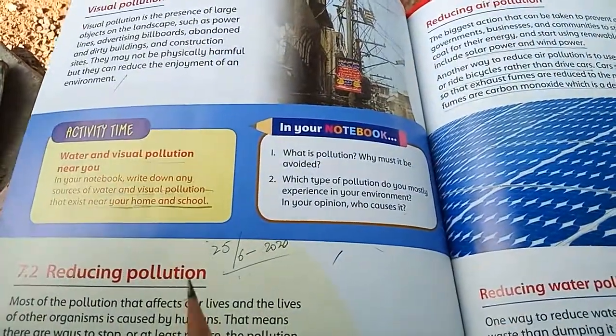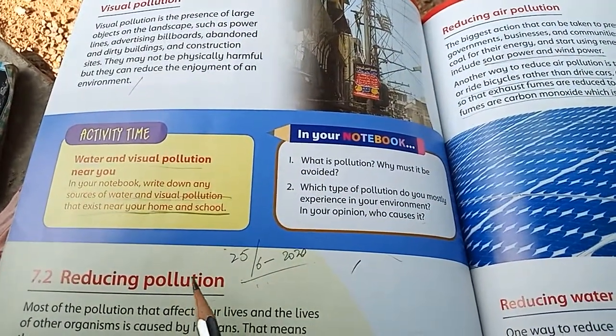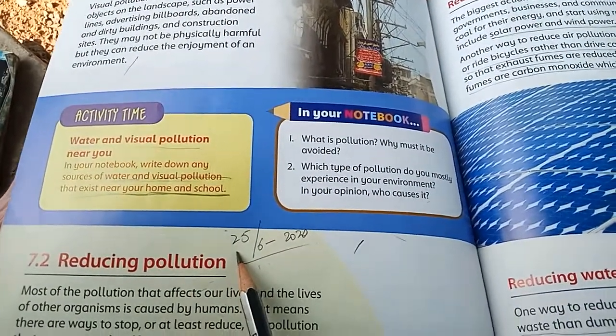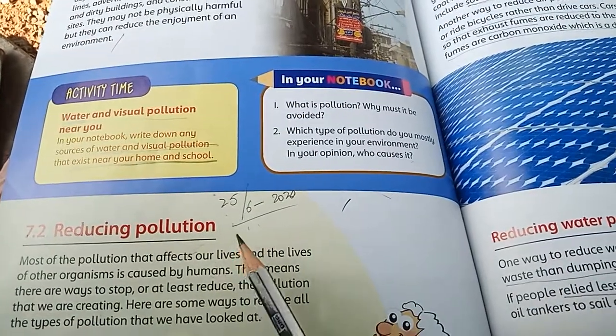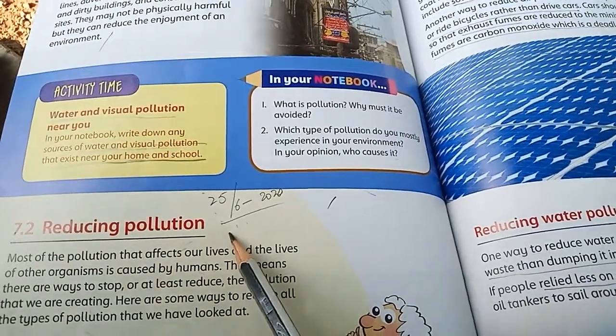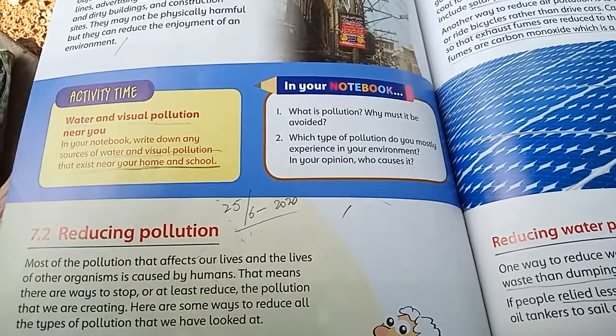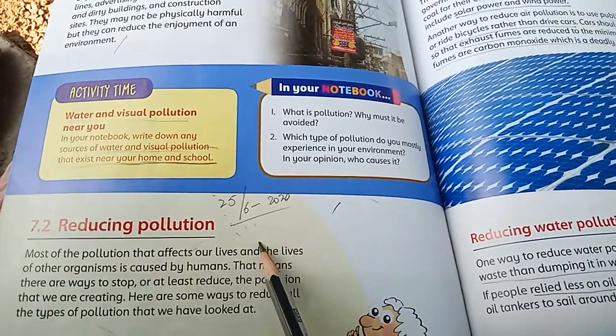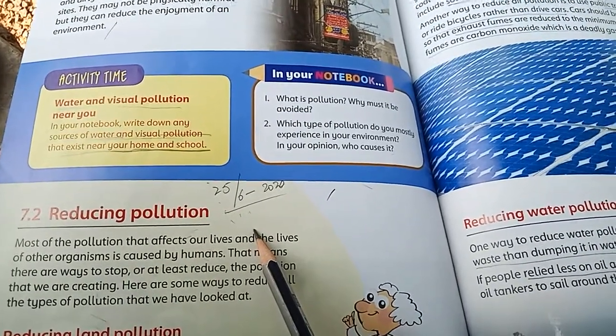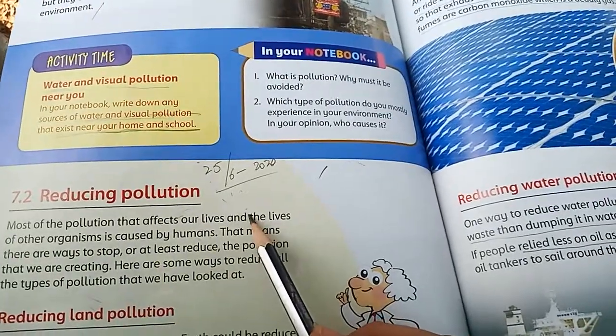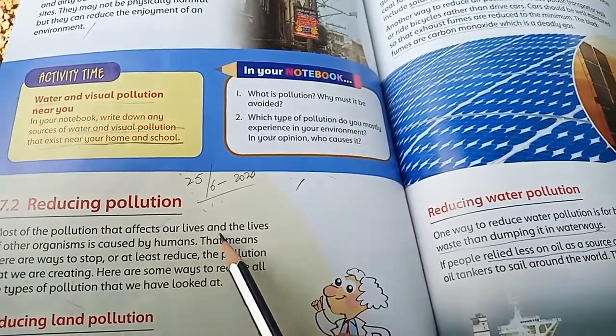In our last topic we discussed the types of pollution. Today we are talking about the reduction, how to reduce pollution. As you know, there are many types of pollution. So as there are many types of pollution, there are many ways to reduce pollution.